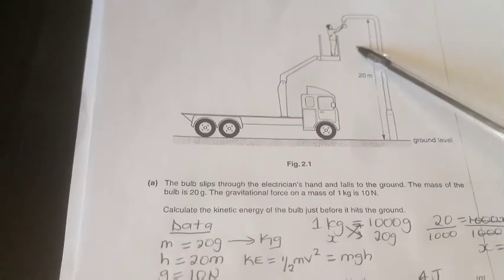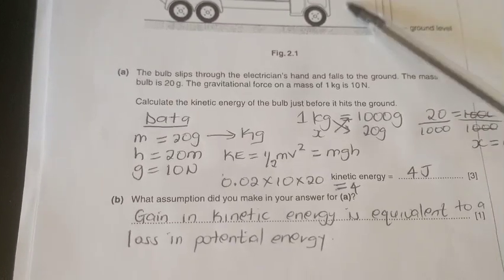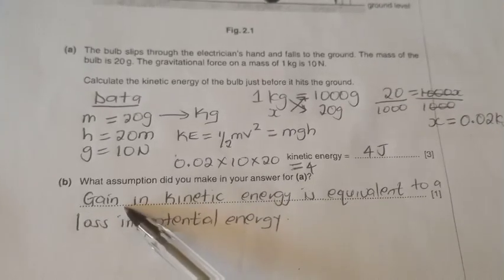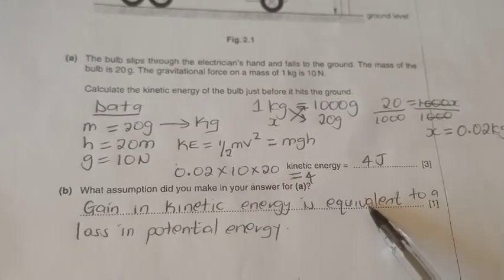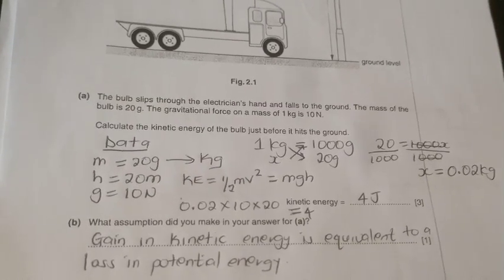But because it falls from the top, it loses what? It loses potential energy. So the assumption that we made is that a gain in kinetic energy is equivalent to a loss in potential energy. So we're done with this question. Thank you.